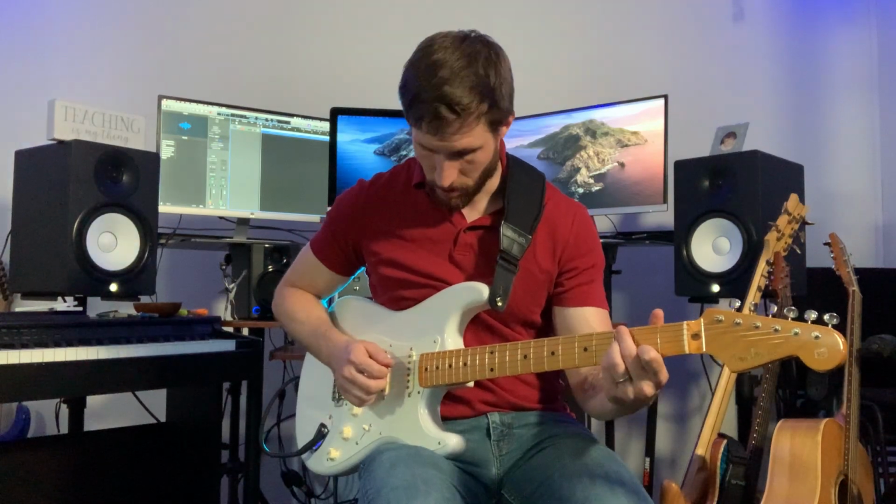The next chord is minor 7 flat 5. So the B string is going to be the 2nd fret, and then on the G and D strings, it's going to be the 3rd fret. And then again, high E and A are muted, G on the low E string.